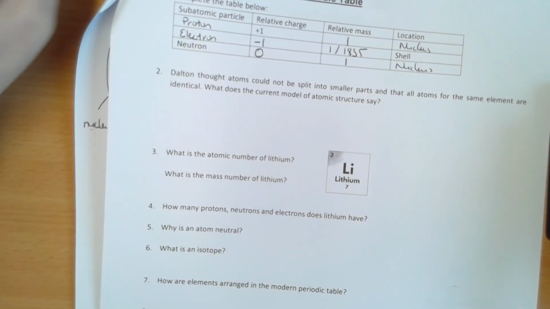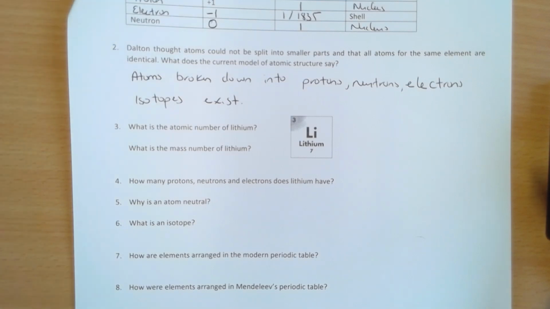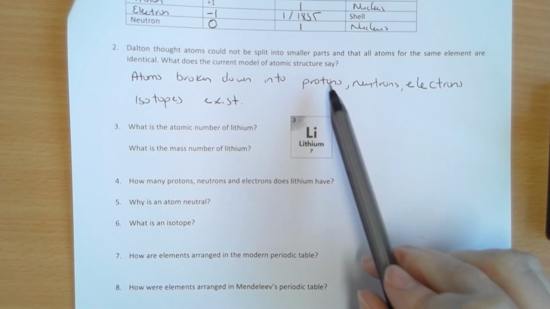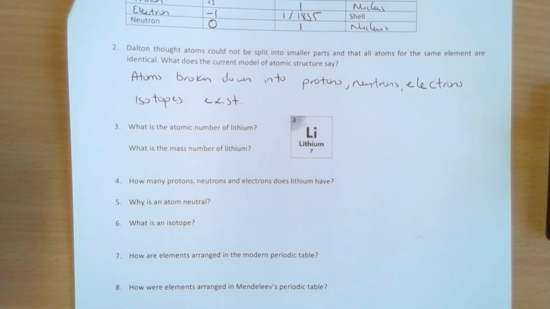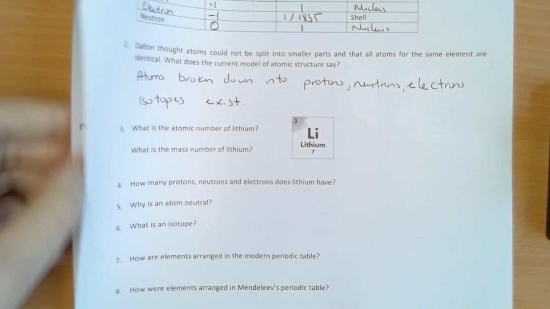All right, I want you to do question number 2 on the next page. Alright, so there's your answer. We can break atoms down into subatomic particles, which are these guys here, and we now know that isotopes exist.